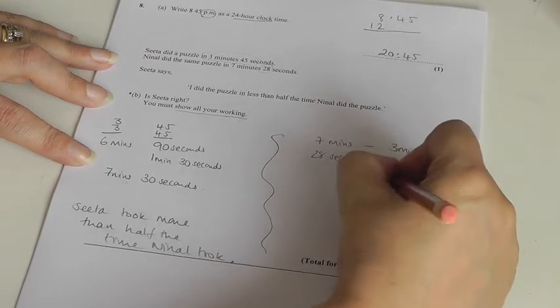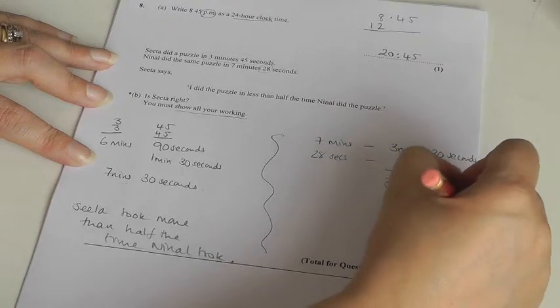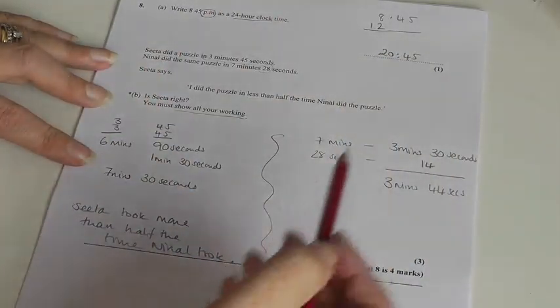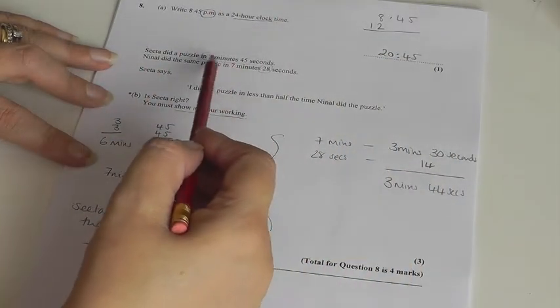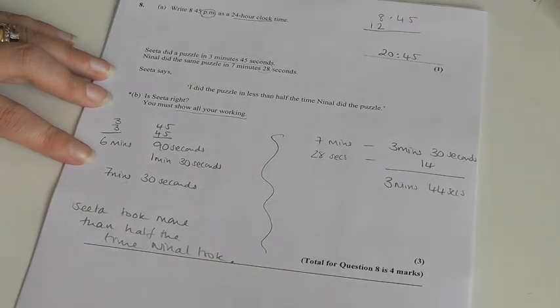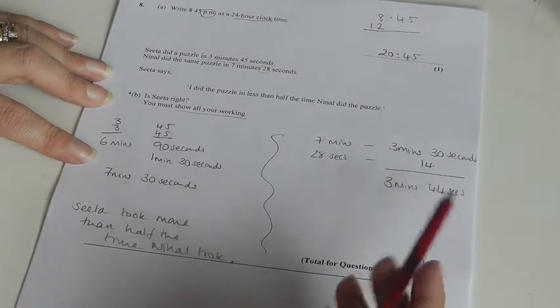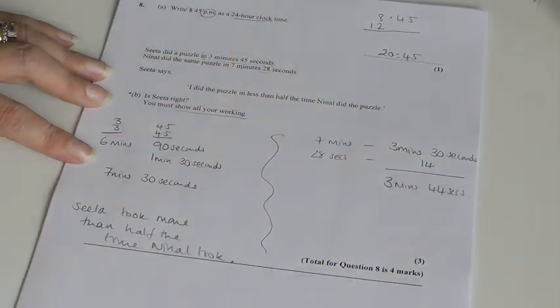When you add those together, you get 3 minutes 44 seconds, which is less than the time Sita took, which means that she didn't take less than half of Ninal's time, because half of Ninal's time was 3 minutes 44, and she would have had to have taken either that or less, 3:43, and anything lower.